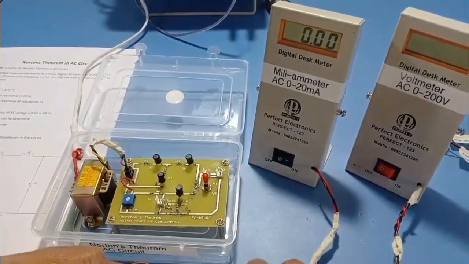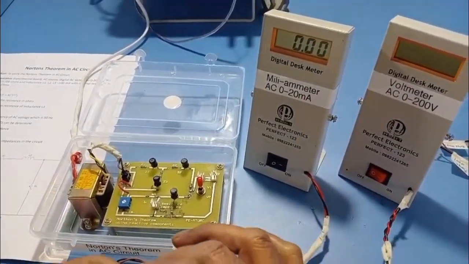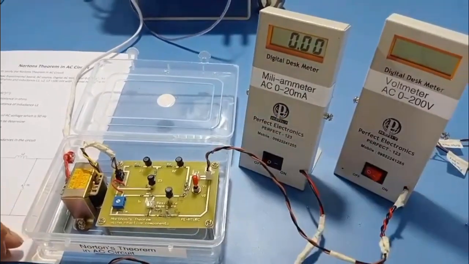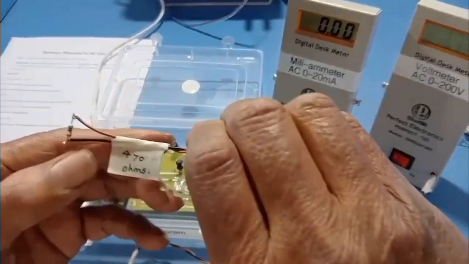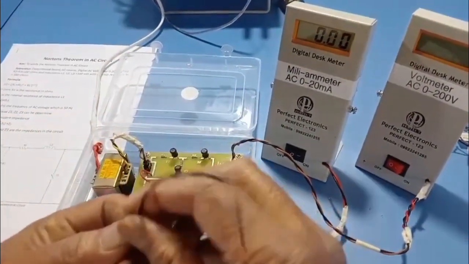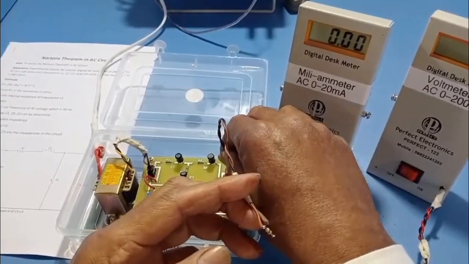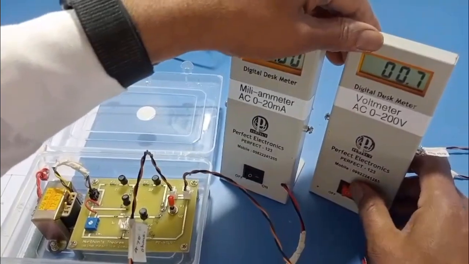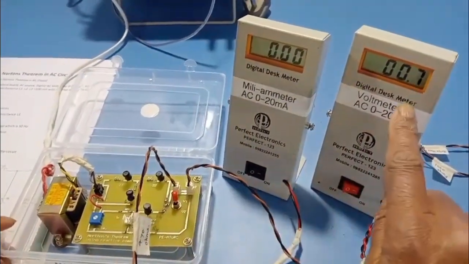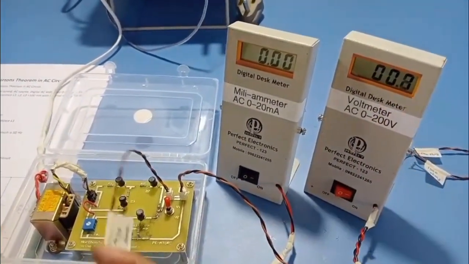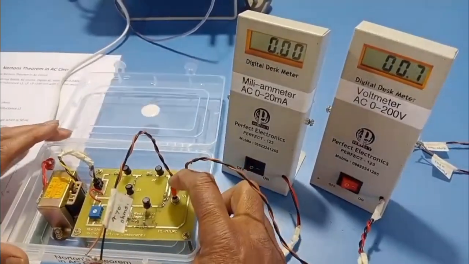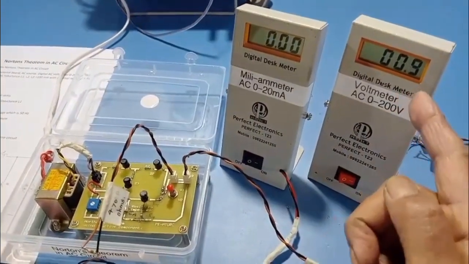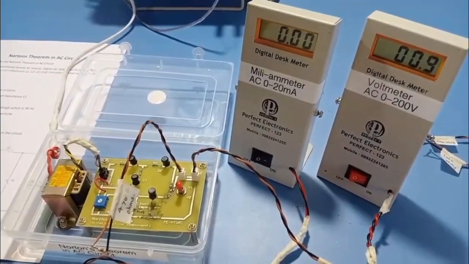Now we shall measure the output voltages at different load resistances. I am connecting voltmeter at the output. I am taking the load resistance of 470 ohms, and I am connecting this at the RL port here. Lever is taken towards V1. I am switching on the voltmeter here. See, value of V1 is 0.7 volt at this load resistance. I am switching this lever towards V2. See, this voltage is 0.8 volt. That means V1 is nearly equal to V2 in this case.